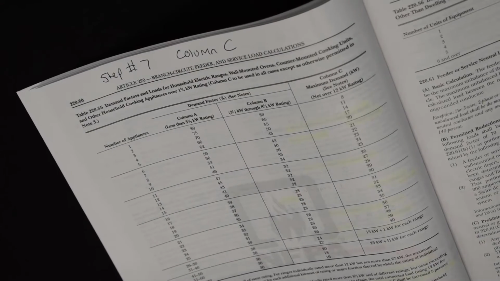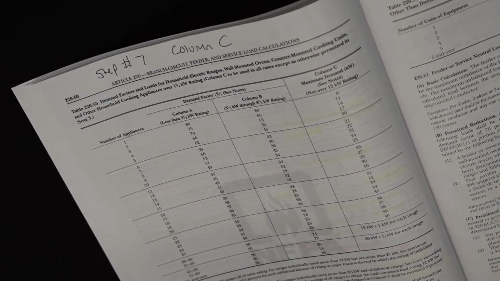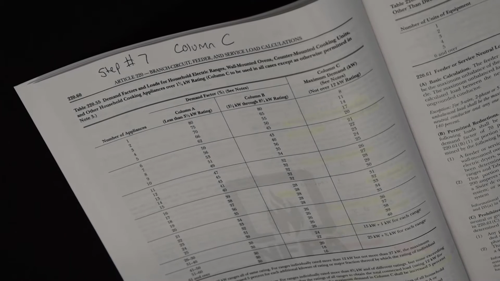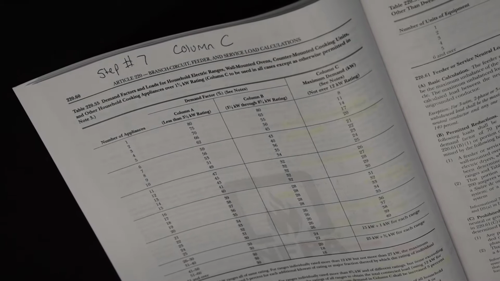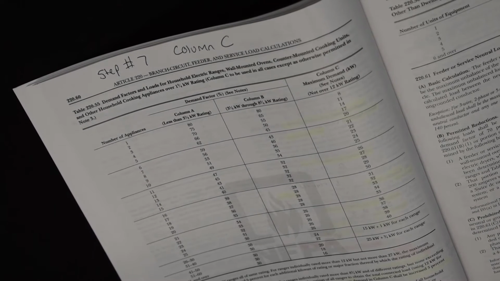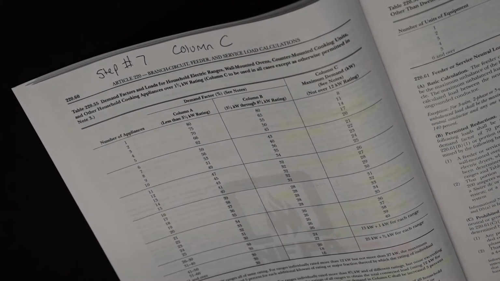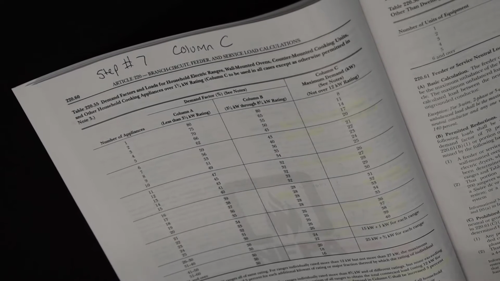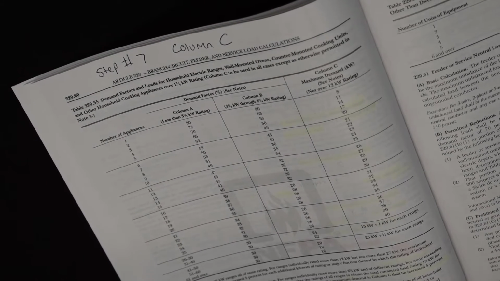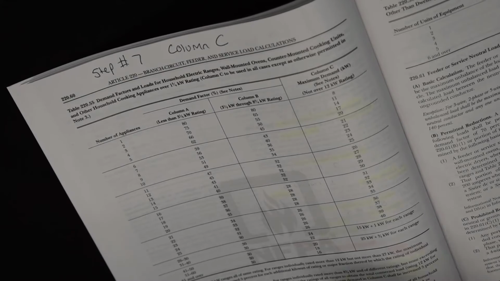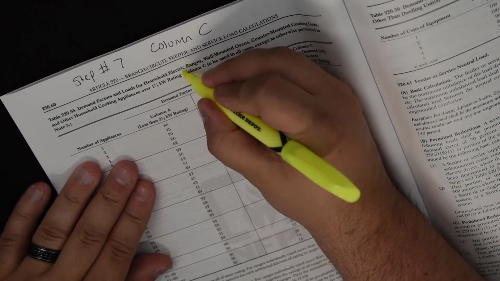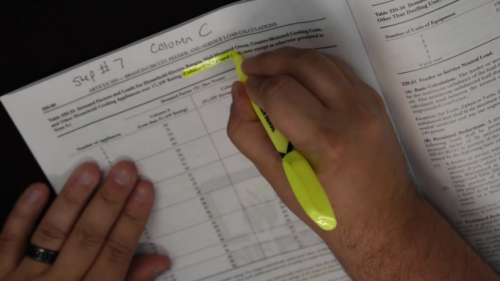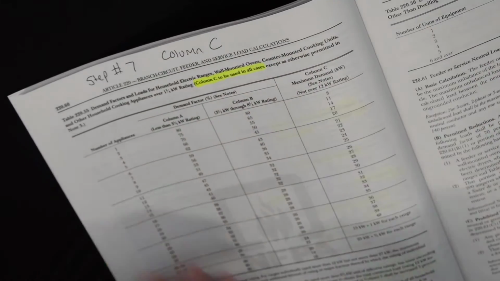The title of this table says table 220.55, demand factors for loads for household electric range, wall-mounted cooking ovens or wall-mounted ovens, counter-mounted cooking units, and other household cooking appliances over 1 3/4 kW rating. And then it says in parentheses, which we'll highlight, column C is to be used in all cases. Then it says except as otherwise permitted in note 3. So unless we're done with note 3, we're going to be using column C.